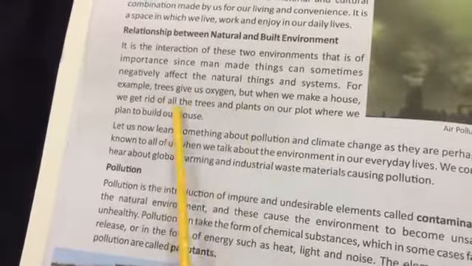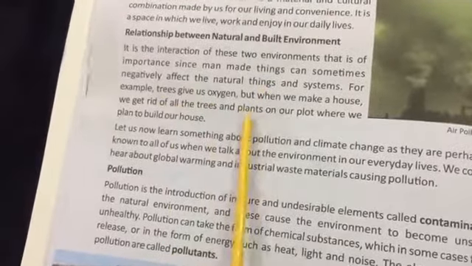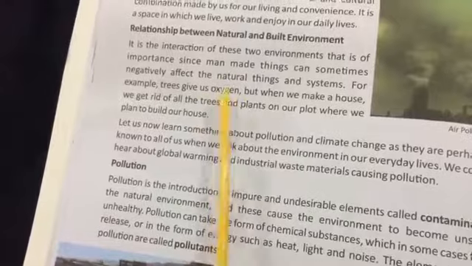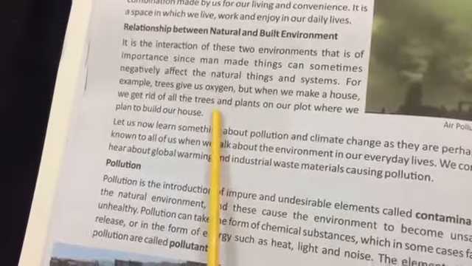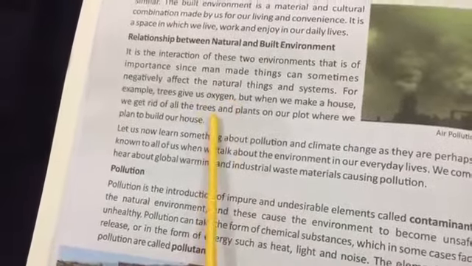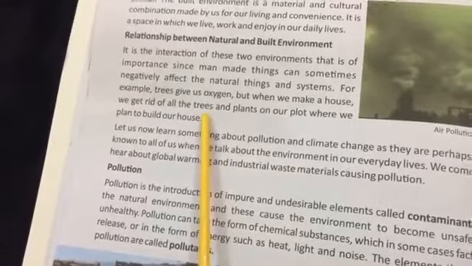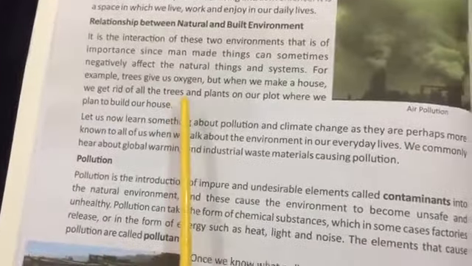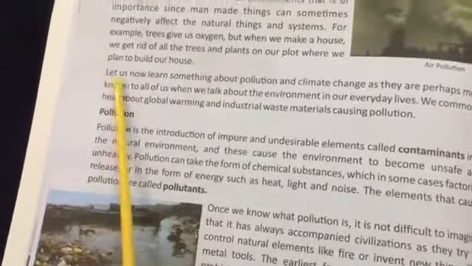So we are cutting down the source of oxygen. It has a great effect on our environment, because if we cut down the trees and plants, we will have less oxygen.